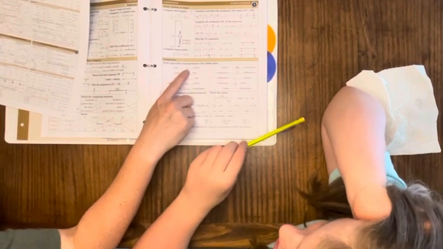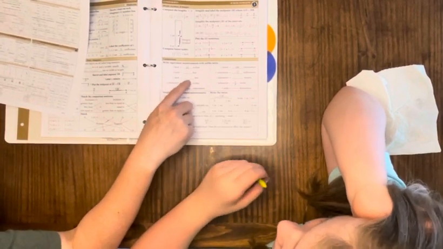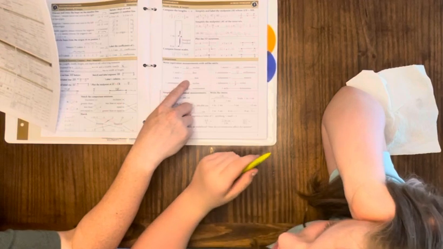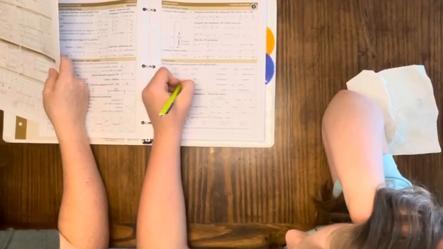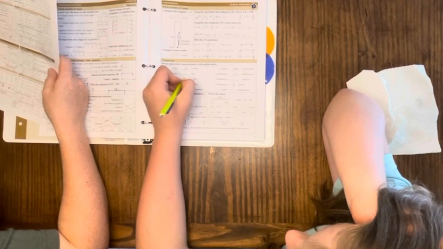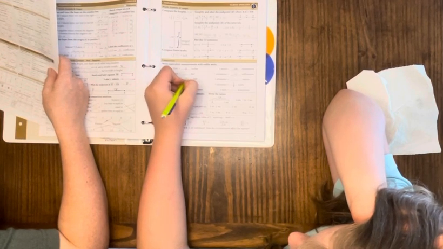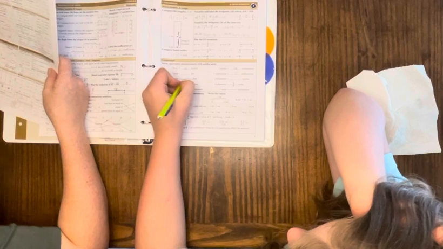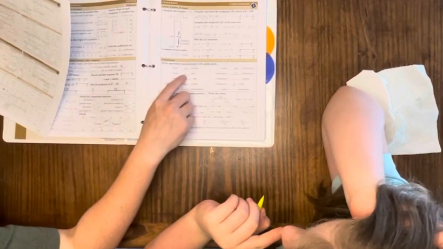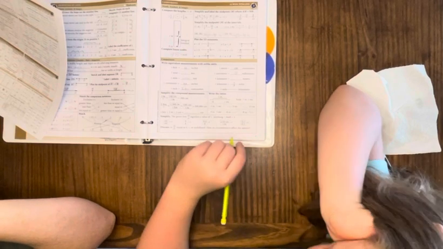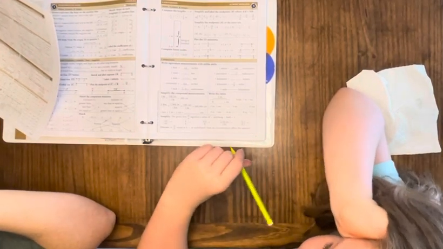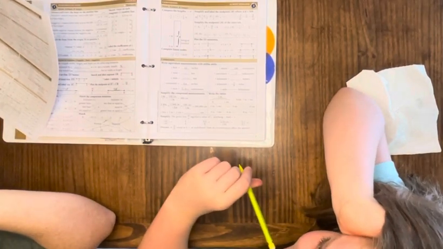12 inches equals 1 foot. 5,280 feet equals 1 mile. How many feet are in a yard? If that's a yardstick, 36 inches. How many feet?